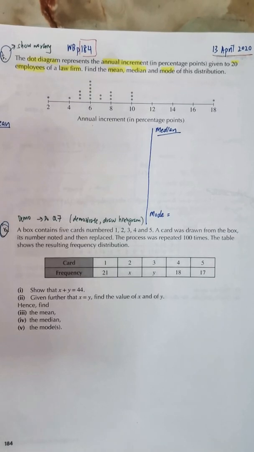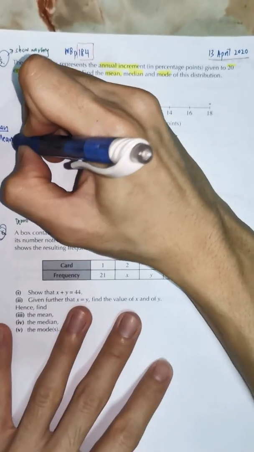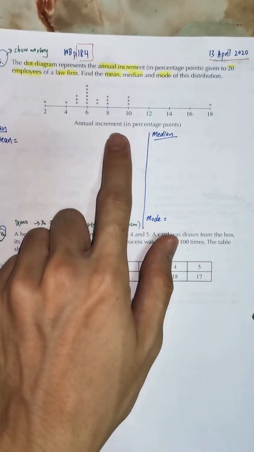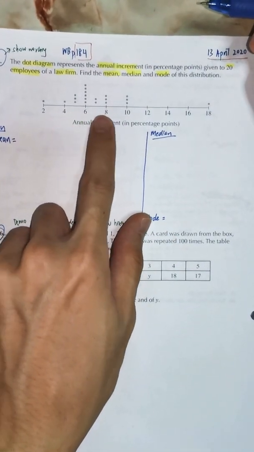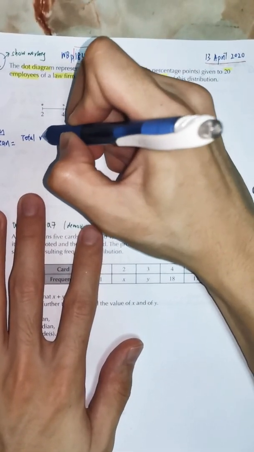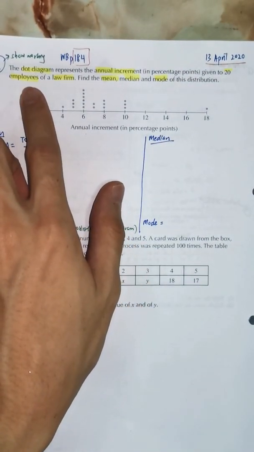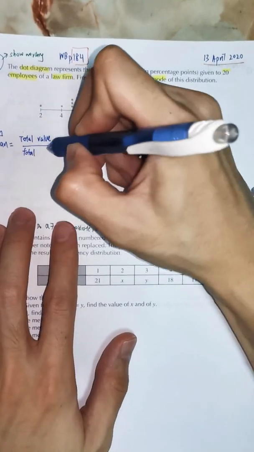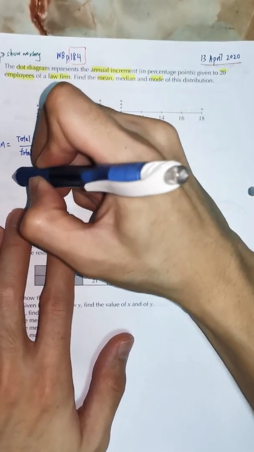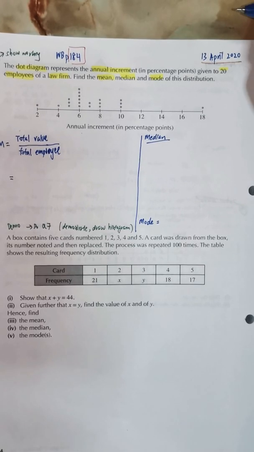So first thing, let's find out what's the mean. In order to find the mean, we know that we need to add up all the increments for these individual values given. So you need to find out what's the total value, divide by the total number of employees, so in this case is 20. In order to find out what's the total value, we need to multiply accordingly.